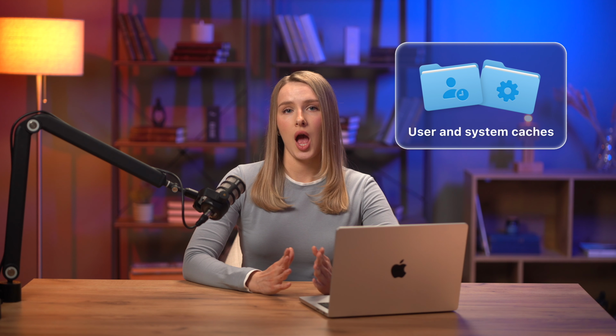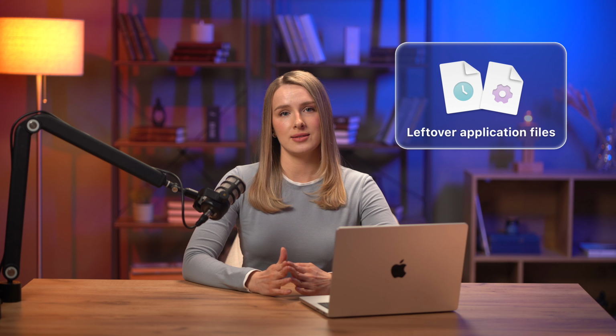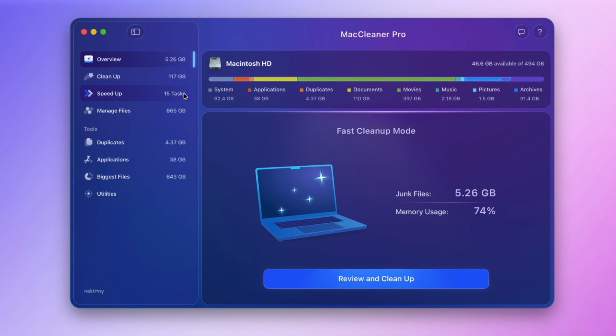Manual cleanup can be tricky and time-consuming, so using a tool like MacCleaner Pro makes it safe and fast. It scans your Mac and finds only the files that are safe to remove, including user and system caches, broken login items, leftover application files. Here is how to clear them.